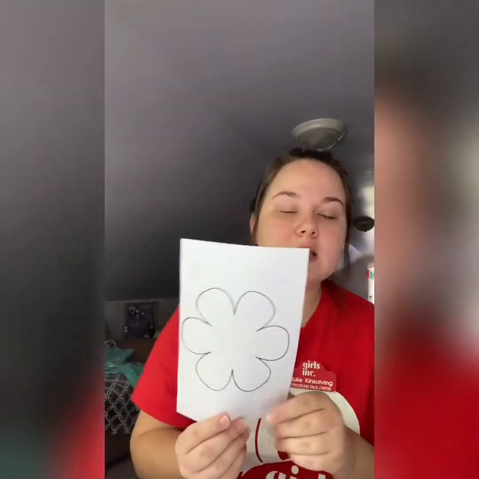Okay, so now I have already colored mine. So this is what mine looks like. I just did all different kinds of colors. If you can find a printable one online, you can do that, or you can draw it. If you draw it, it just kind of needs to look like this. It needs to be the petal parts of the flower, just like that. So that's what you are aiming for, and that's what you want to draw.